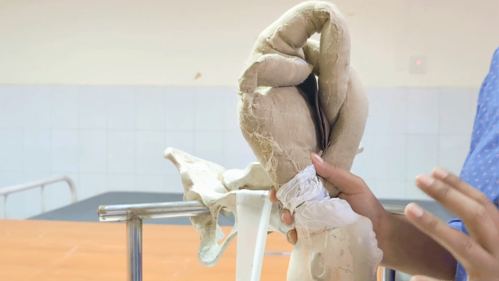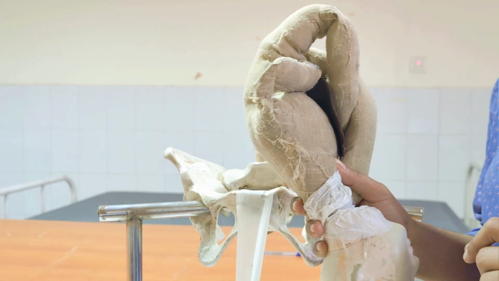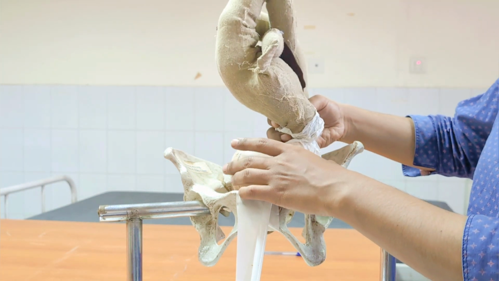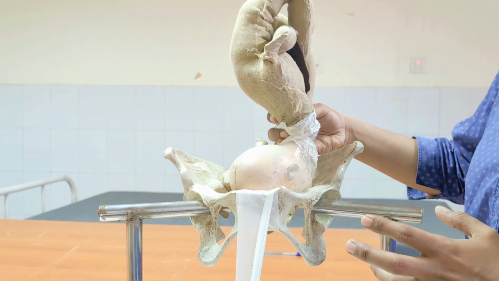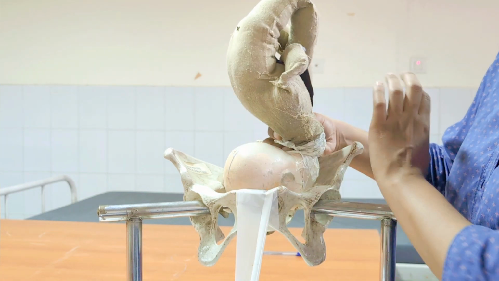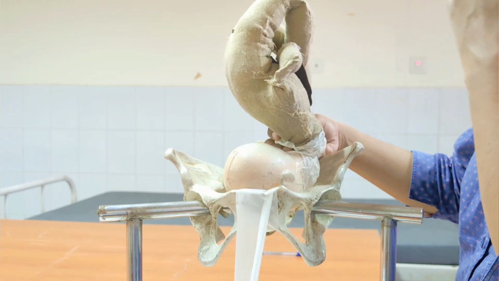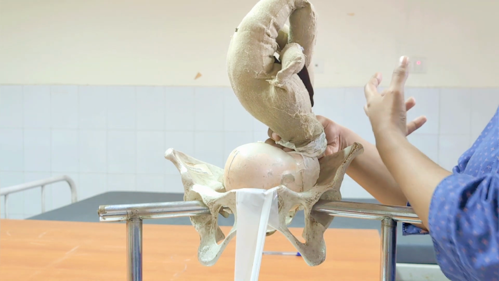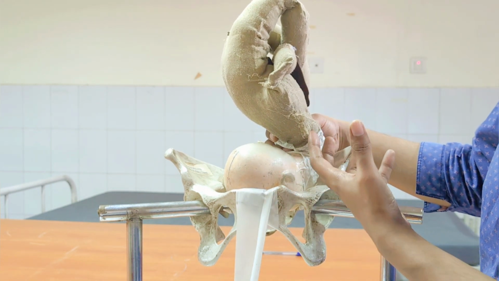Now a quick word regarding why the posterior positions do not deliver. In case of a posterior position like this, whether it is left mento posterior or the right mento posterior, this baby cannot rotate that well. The abdomen can accumulate a lot of things, but behind the sacrum and the spine, they cannot accommodate such a big baby.